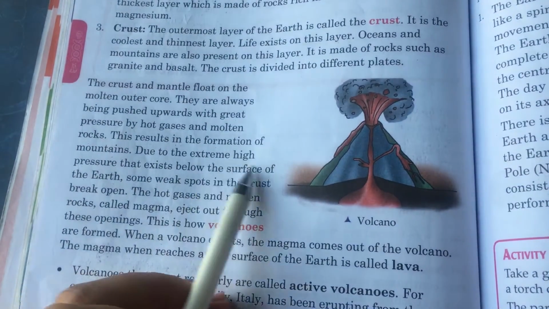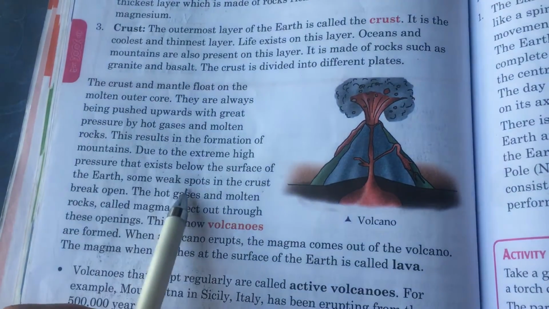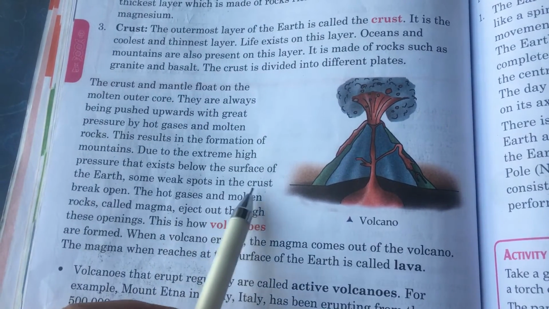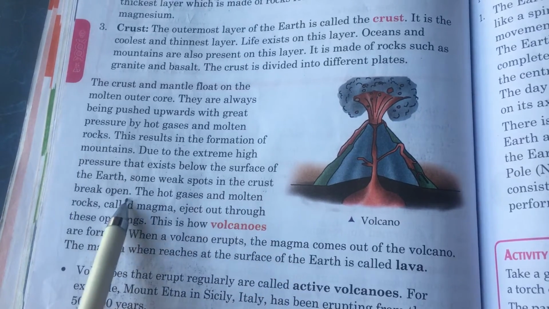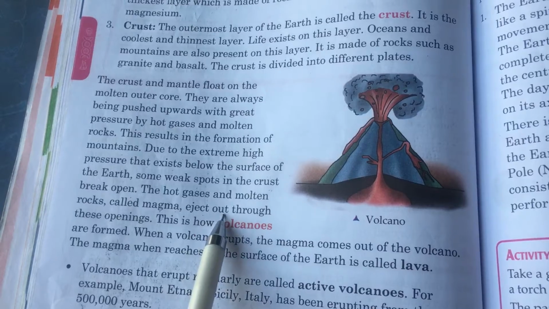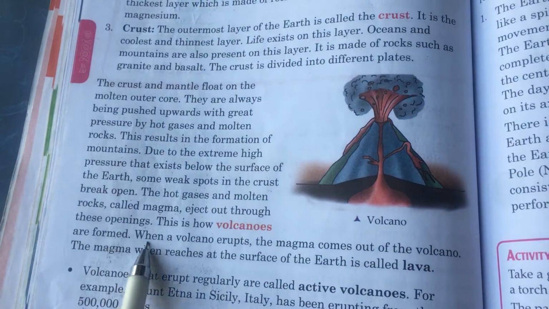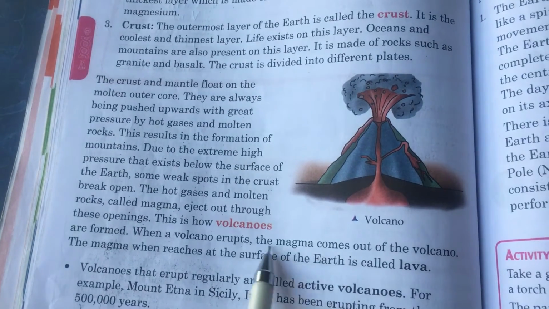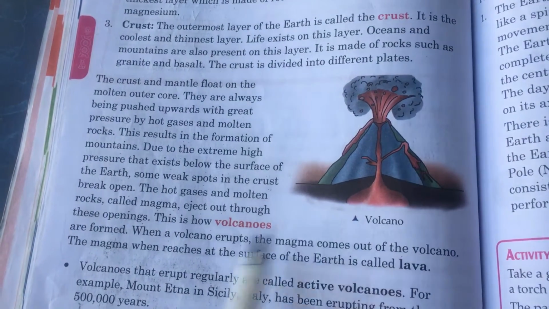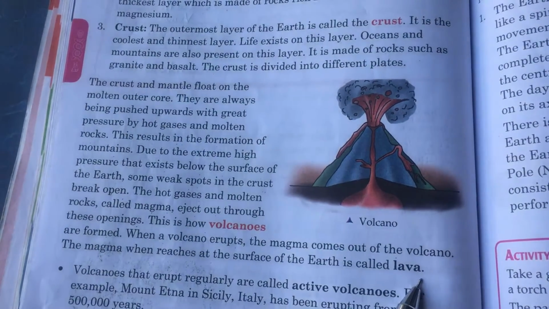Due to the extreme high pressure that exists below the surface of the Earth, some weak spots in the crust break open. The hot gases and molten rocks called magma eject out through these openings. This is how volcanoes are formed. When a volcano erupts, the magma comes out of the volcano. The magma, when it reaches the surface of the Earth, is called lava.